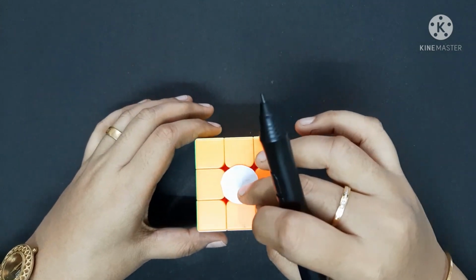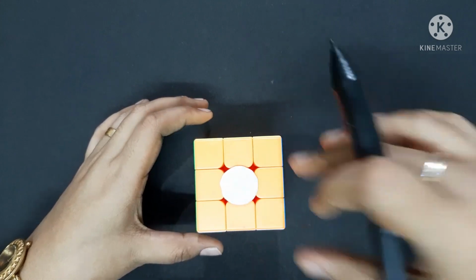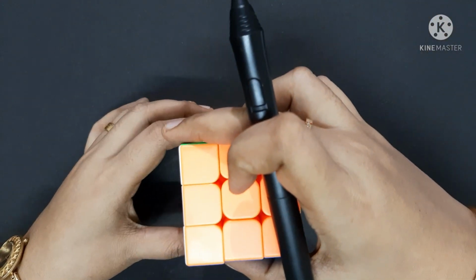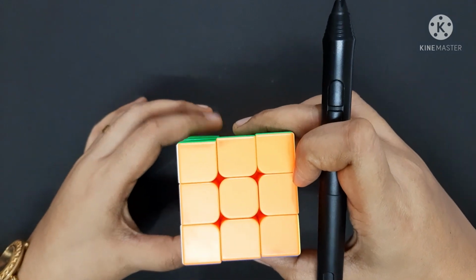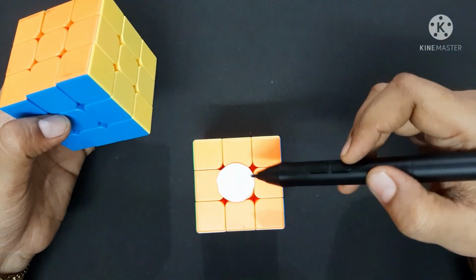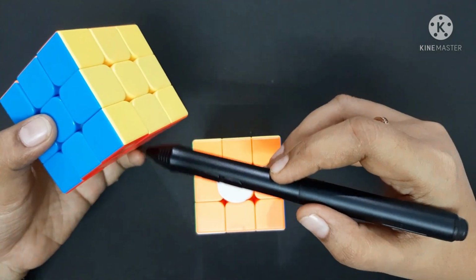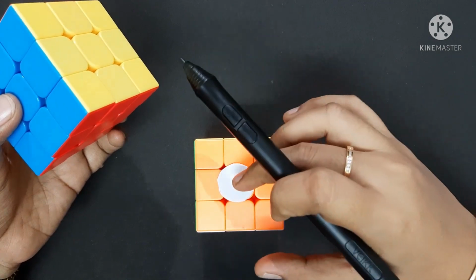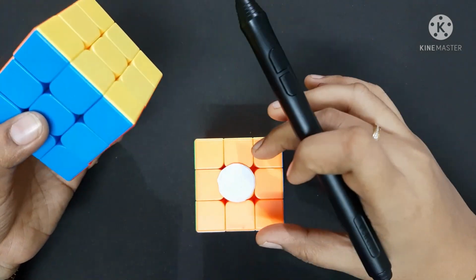The reason is this atom will be shared by another unit cell which is placed above. See here, so only half of this atom will be shared by this unit cell, and the next half will be given to the cell placed above this unit cell. Understood? So only half of each atom is contributed to this unit cell.